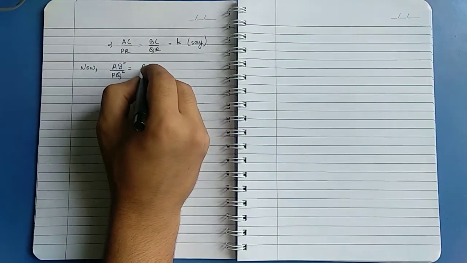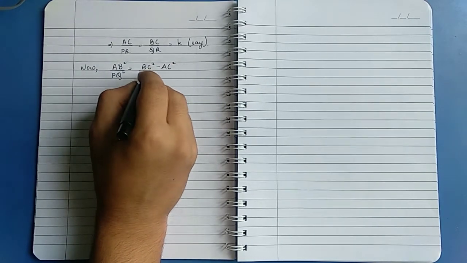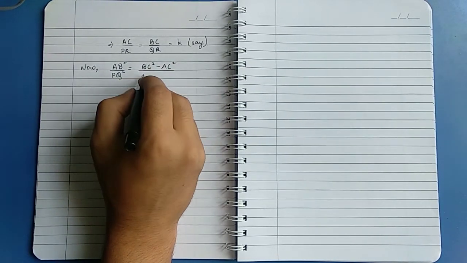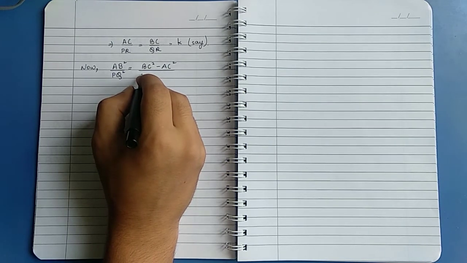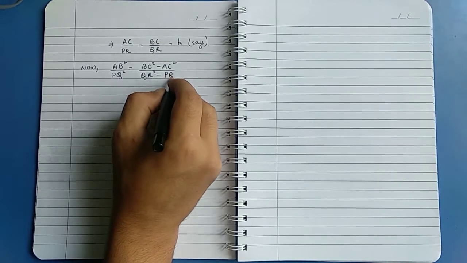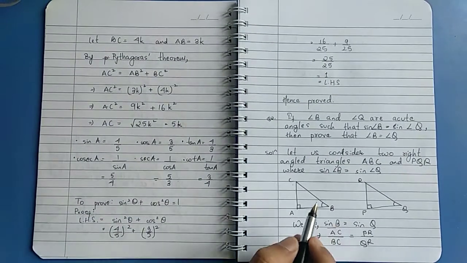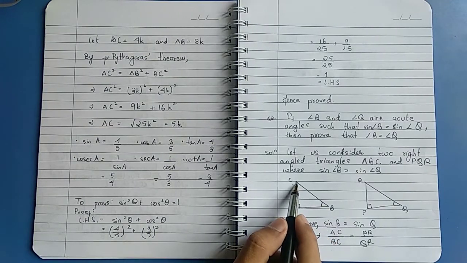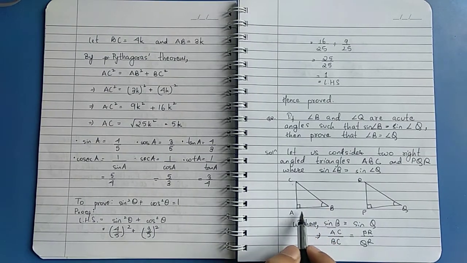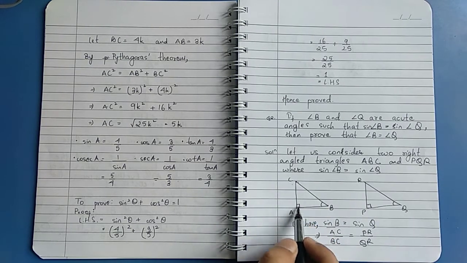AB square by PQ square equals BC square minus AC square by QR square minus PR square. I'll repeat this. BC square, the hypotenuse square, equals AC square plus AB square. So AB square will be equal to BC square minus AC square.